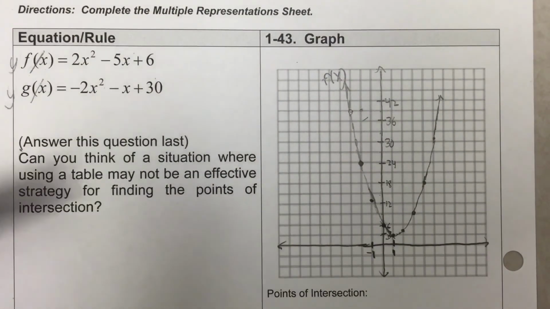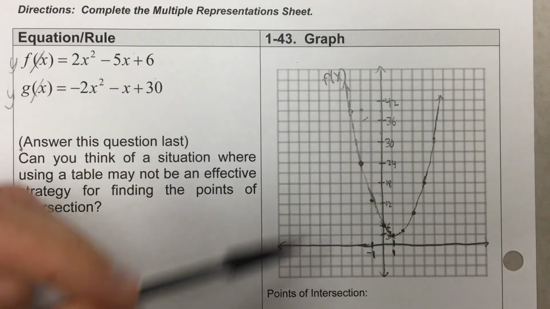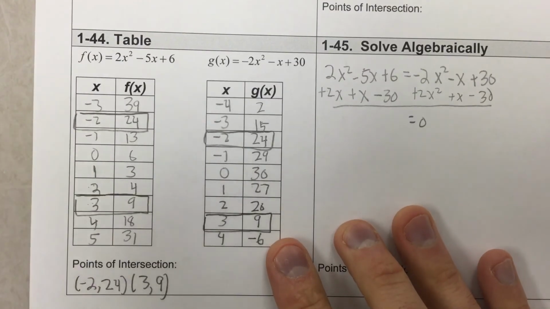So what you're going to then do is graph the g of x points, label g of x, and again, you should see the intersection. And again, it should intersect at negative 2, 24 and negative 3, 39.